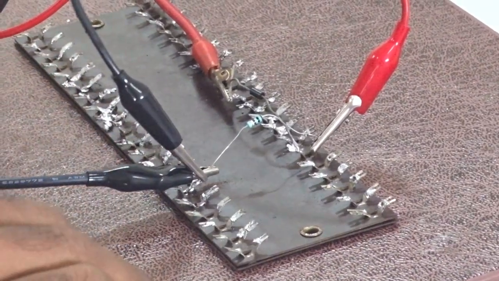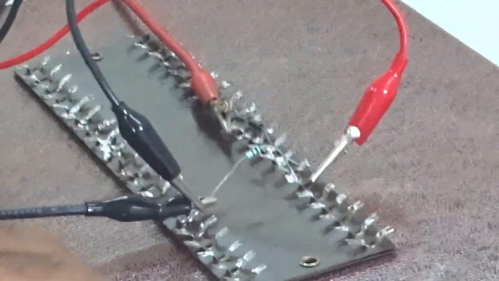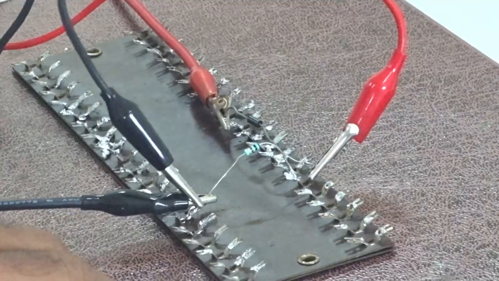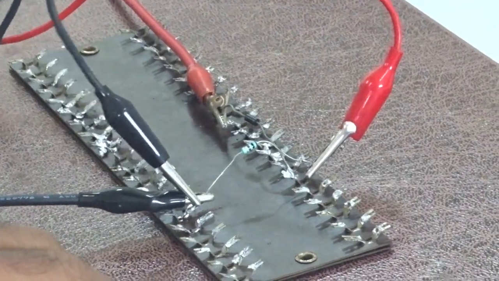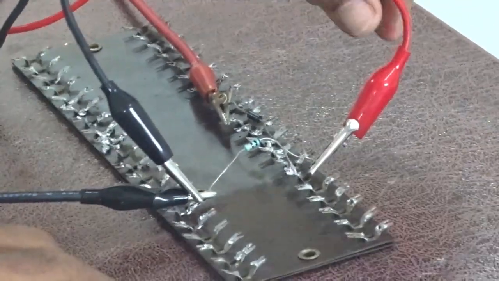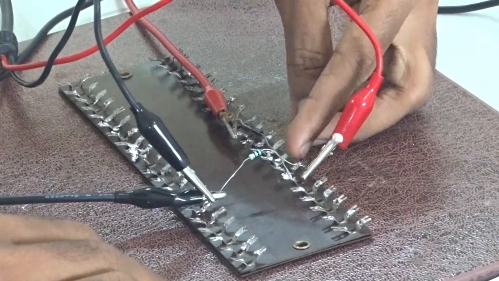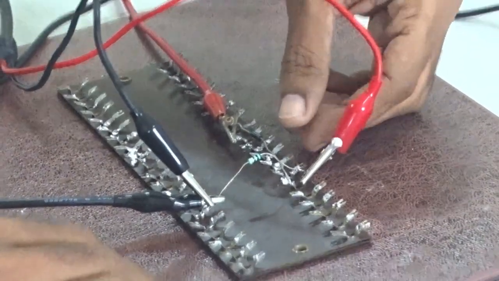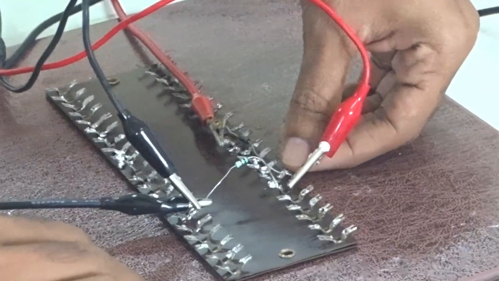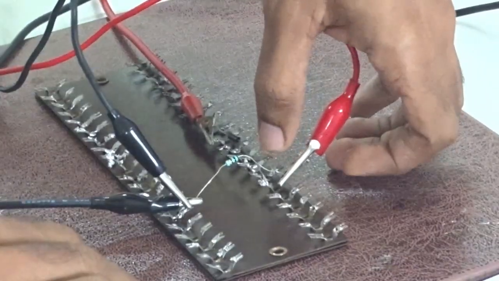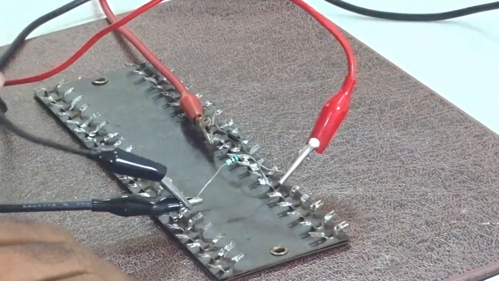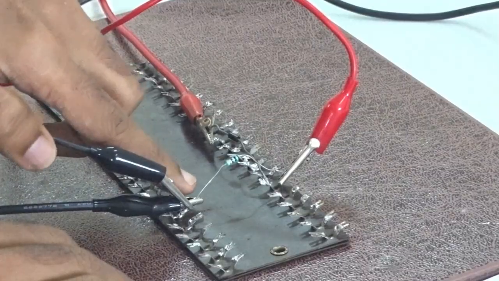In order to check the output, we have used this probe. The probe is connected to the point where the cathode of the diode and the resistor meet, and the other end is connected to the other end of the resistor.